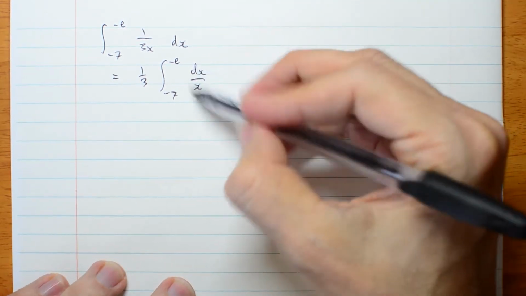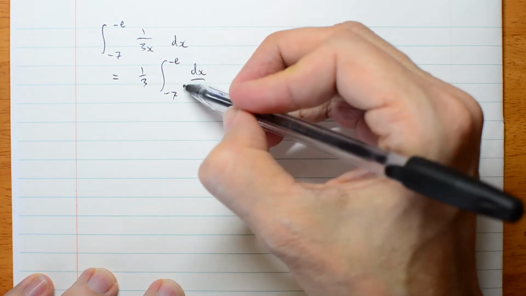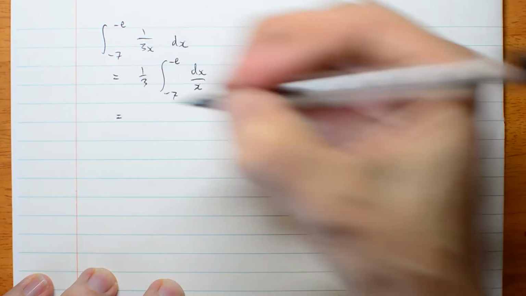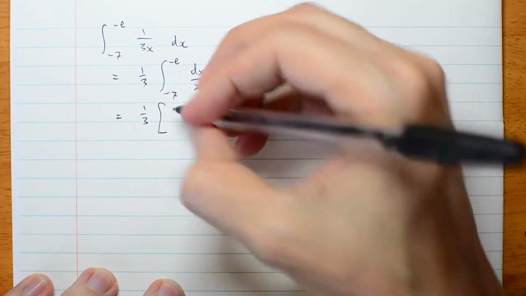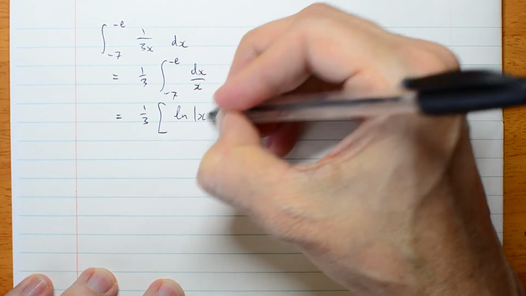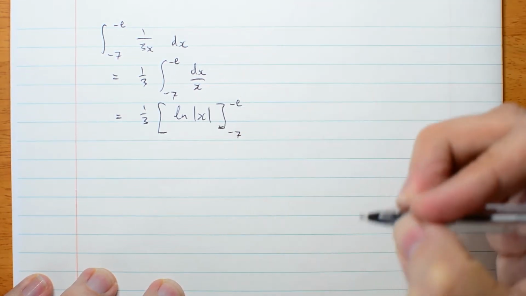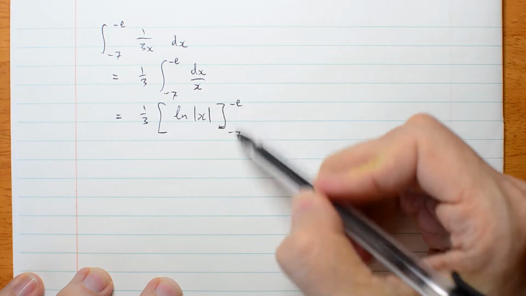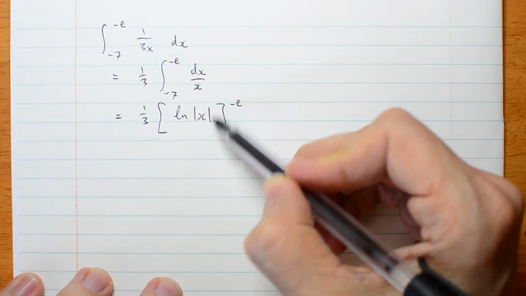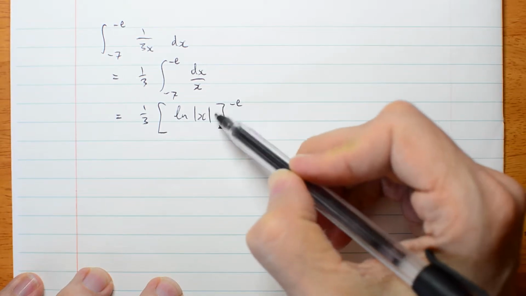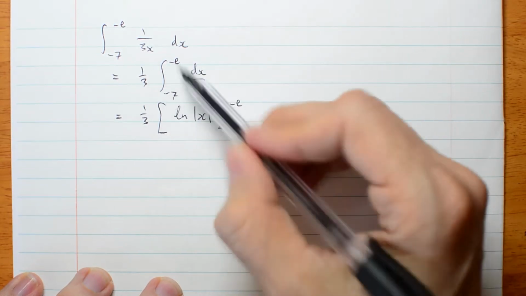I'm just going to write it like this again to remind you that some people do write it this way and it is valid. If you prefer, you can write 1 over x dx. So that's 1/3. Now 1 over x becomes ln mod x from -7 to -e. Just a reminder, because it's a definite integral, I don't need the plus c. If I had a plus c, I would be substituting in for c and then subtracting the same constant again the second time. So we don't need a constant on our indefinite integral when we're actually doing a definite integral.